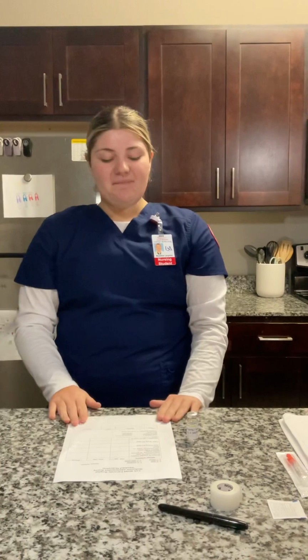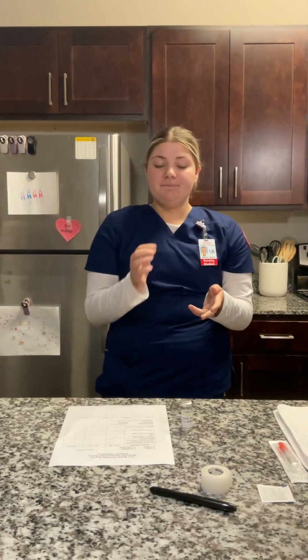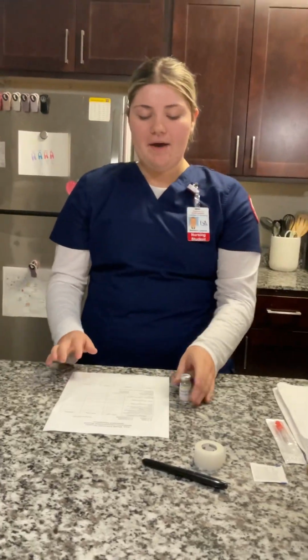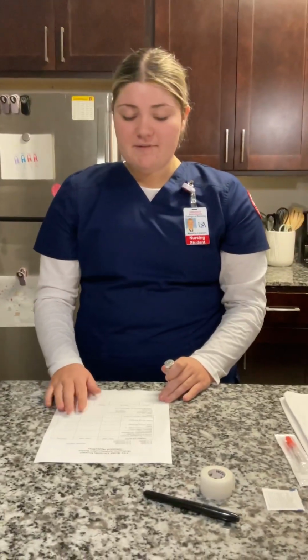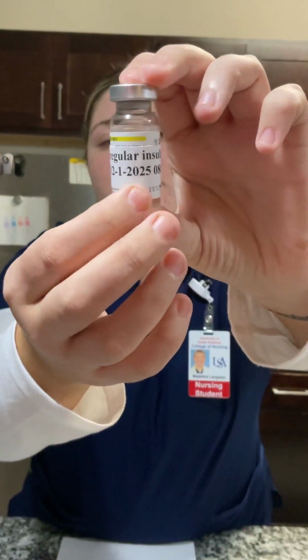I know that this medication is given to my patient if he's a diabetic, and if there's problems in his blood sugar levels, and I know that in the documentation for this, all elements of a legal prescription are included. And now I'm going to show you my vial just to show you that I got the right drug.